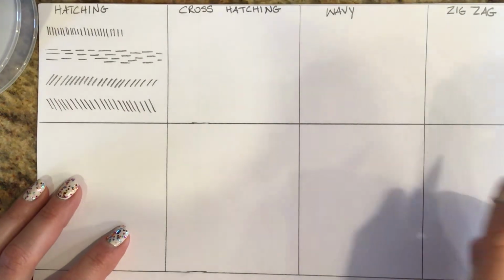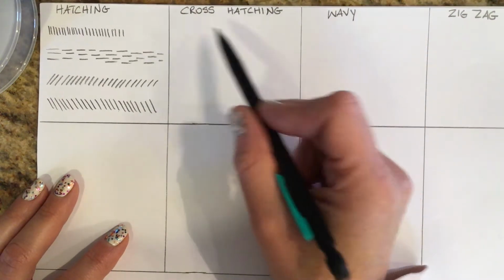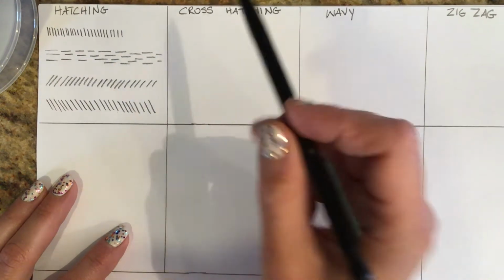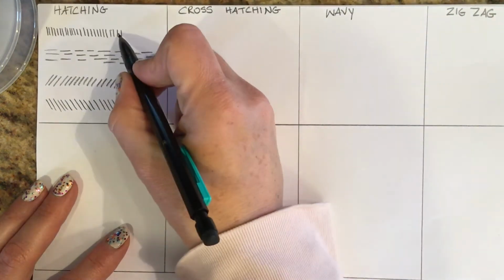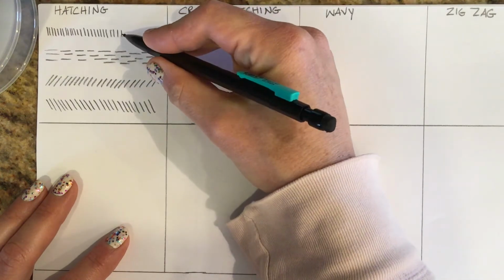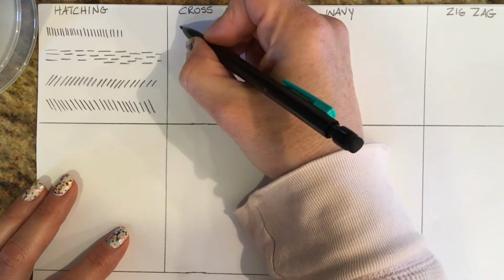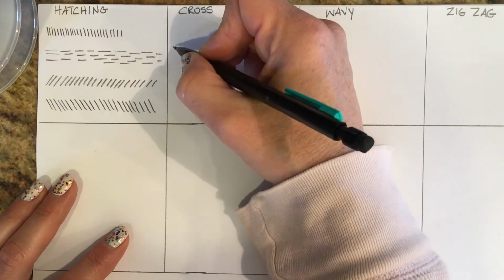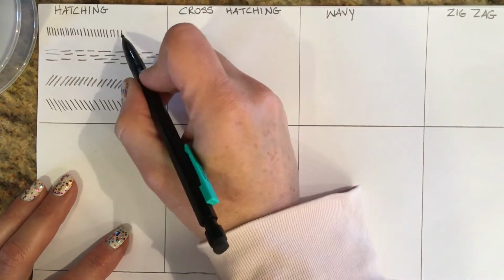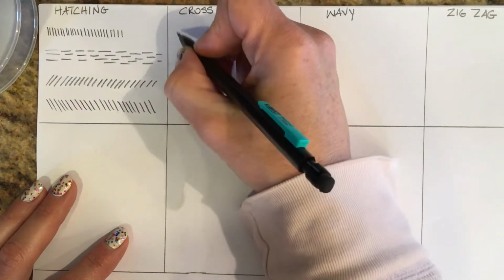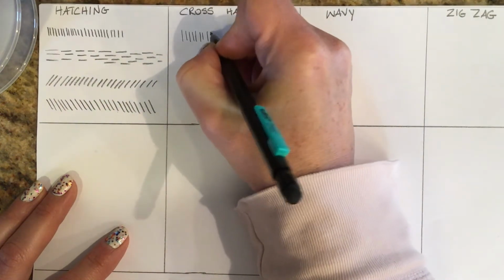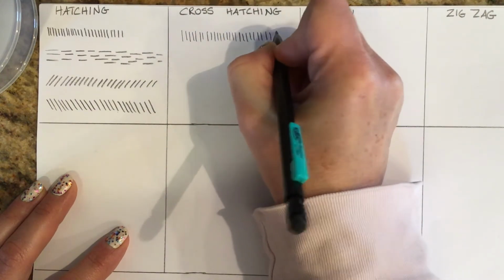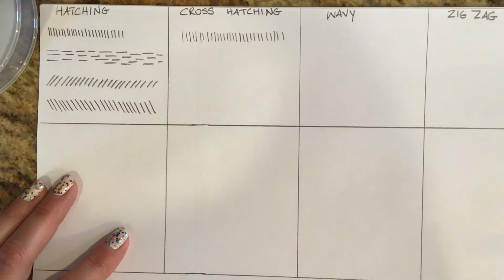Now, what we're going to do next is cross-hatching. Cross-hatching is taking these hatching lines and mixing them up and crossing them. So I'm going to start off with my vertical first, and I don't want you to go vertical and then cross it with a horizontal, or vertical, cross it with a diagonal. I want you to do all of the first type of hatching lines. So that was the vertical.